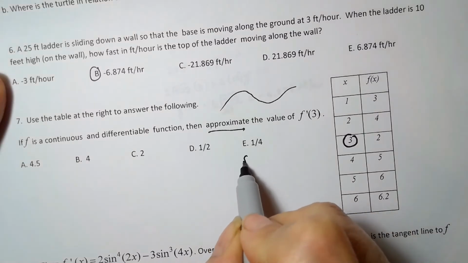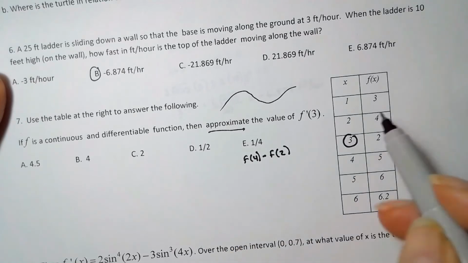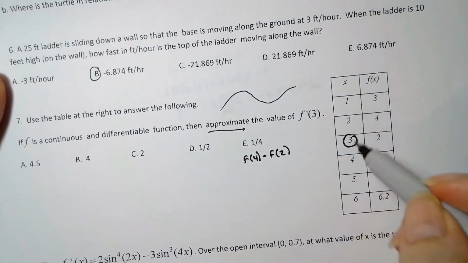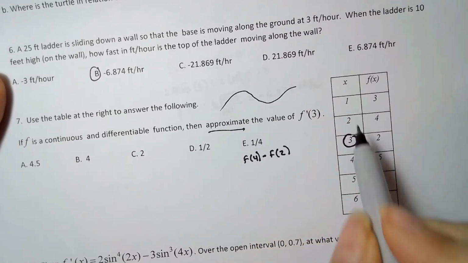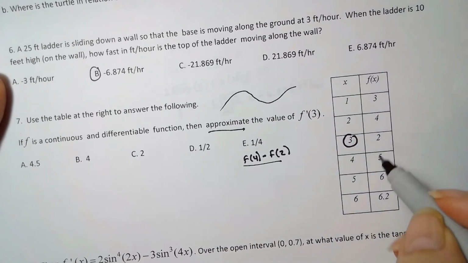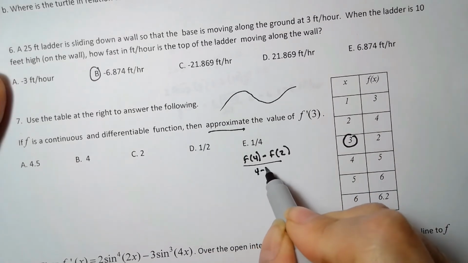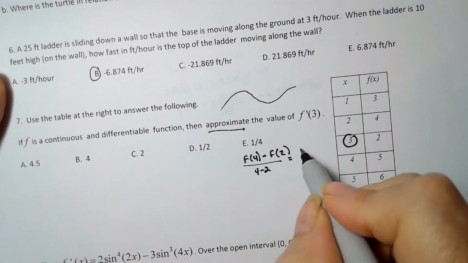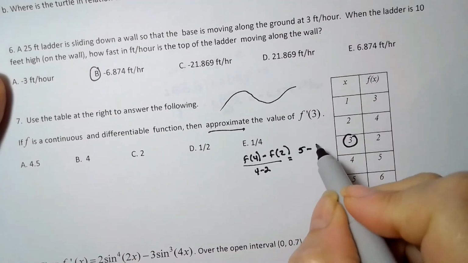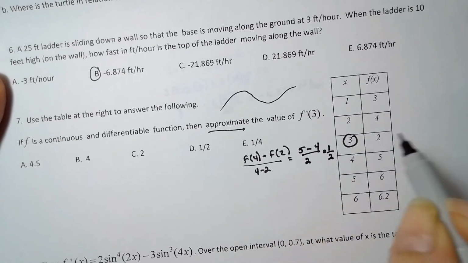So that's f of 4 minus f of 2. Remember, this is in the middle, so you just go a little bit to the left, a little bit to the right. f of 4 minus f of 2 over 4 minus 2. Well, f of 4 is 5. f of 2 is 4. 4 minus 2 is 2. So the answer is 1/2.